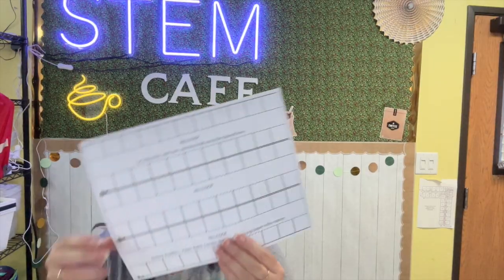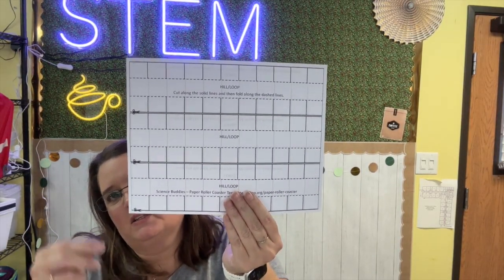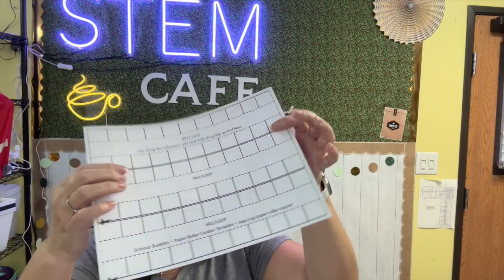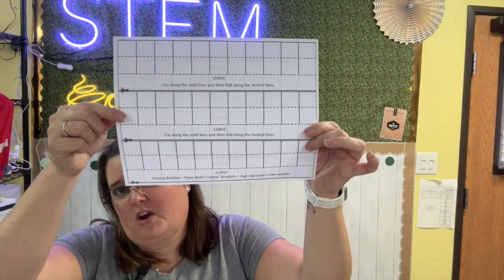And then we have hill and loops. So you cut these and then it's bendable. So you could do a hill or you could do a loop. And then it also gives you the curves.